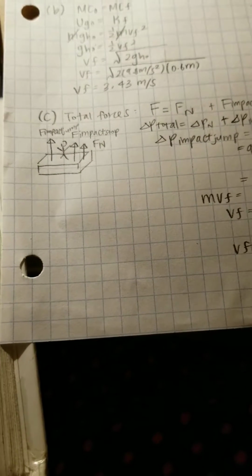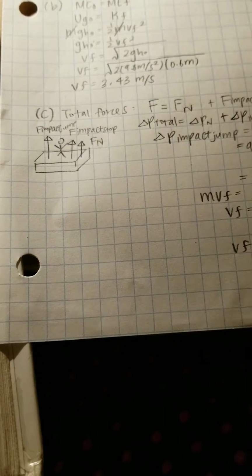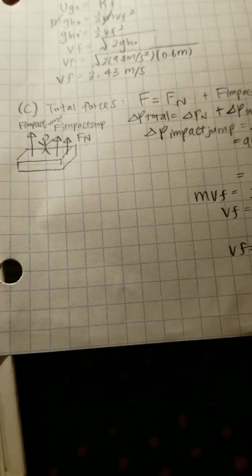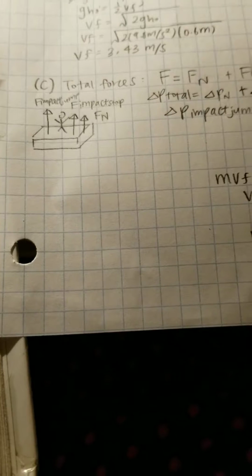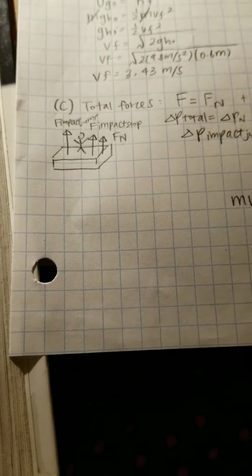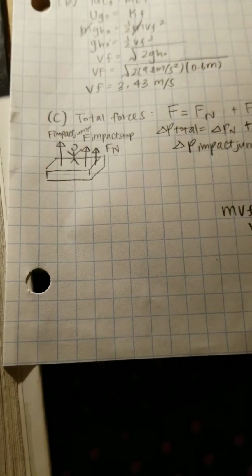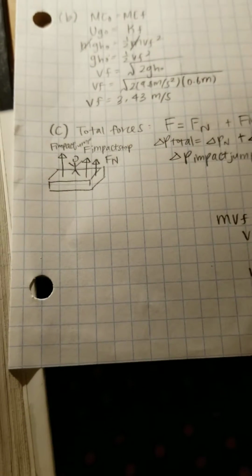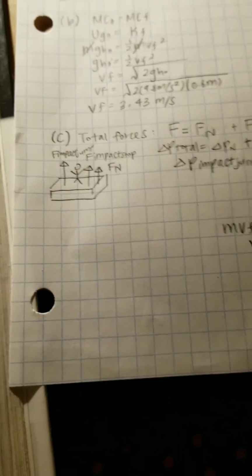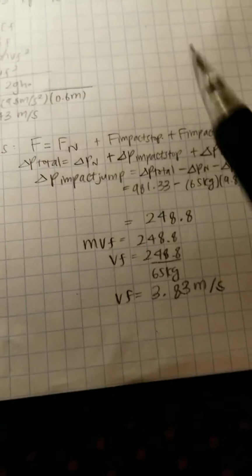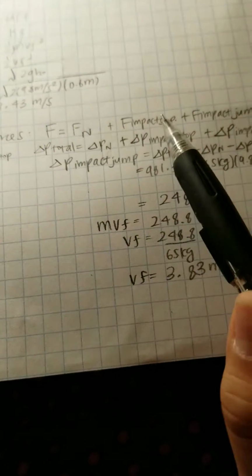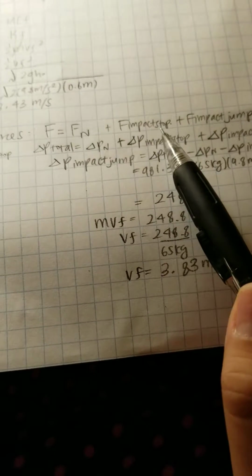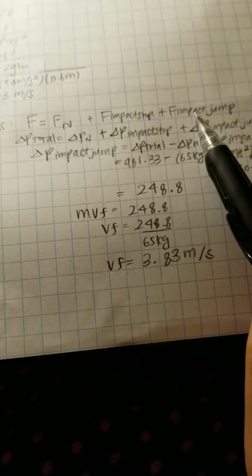There's also the normal force that is counteracting the force of gravity. And then there's another force, the impact of the jump, which helps her push off the platform. So the total force F is the normal force plus the impact that stops her, plus the impact that helps her jump.